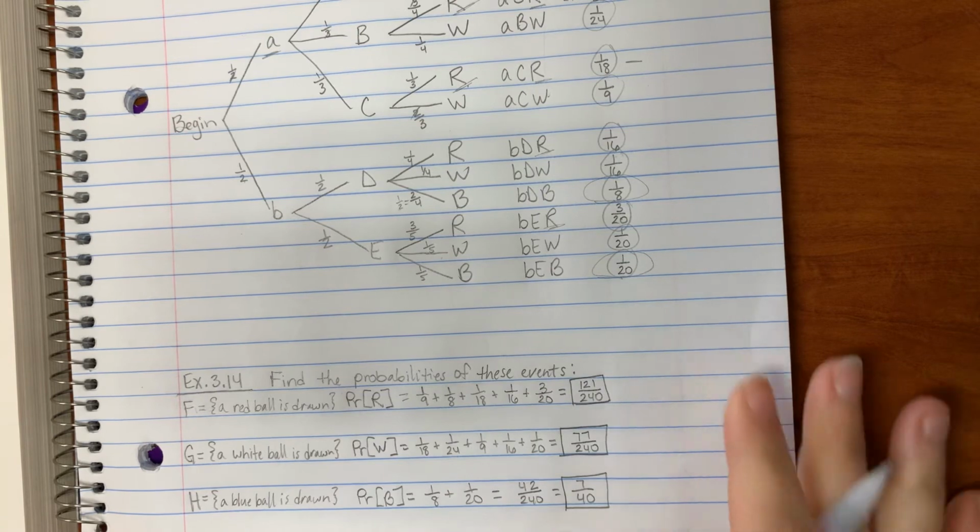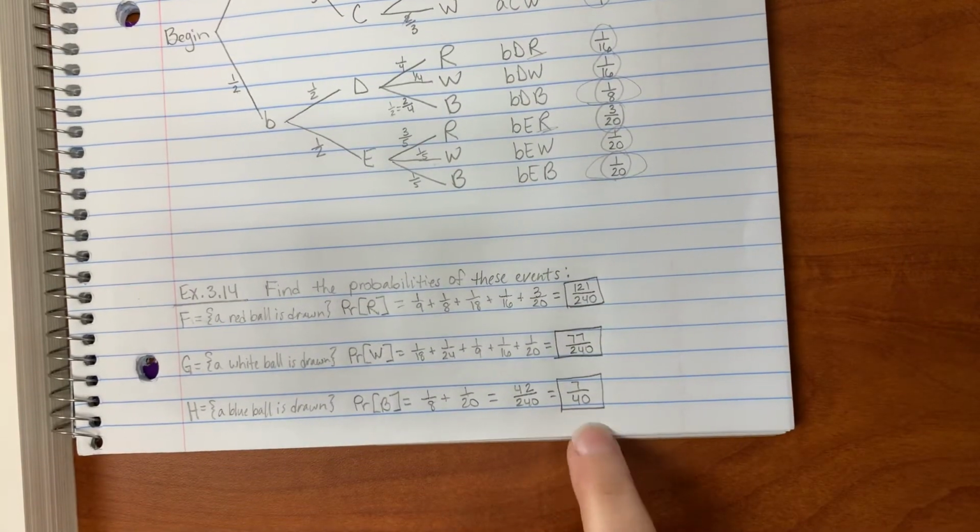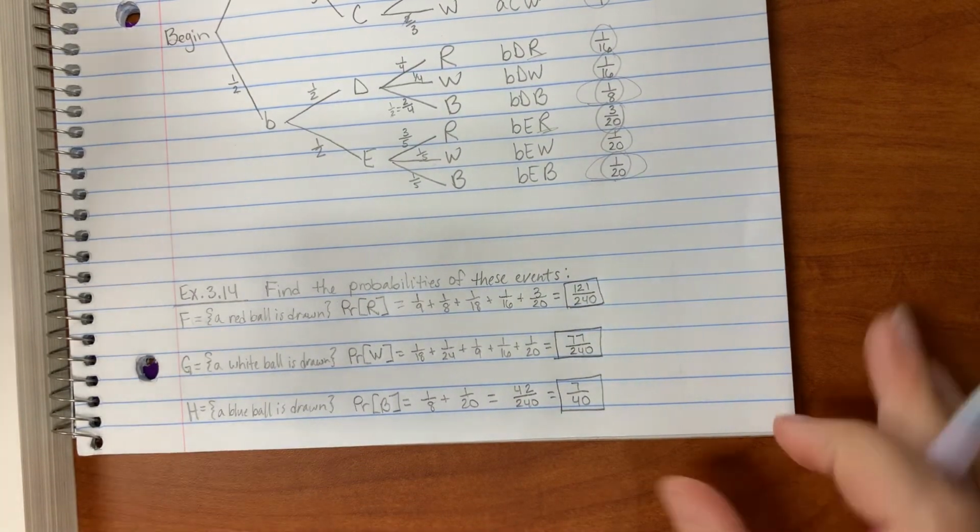So I would love it if you would write all of your answers as simple as possible, especially if you're using a calculator. It's going to do that for you anyway.